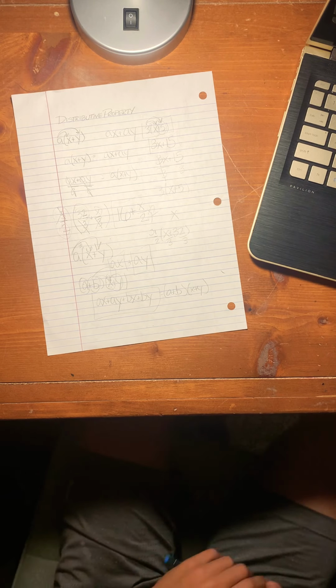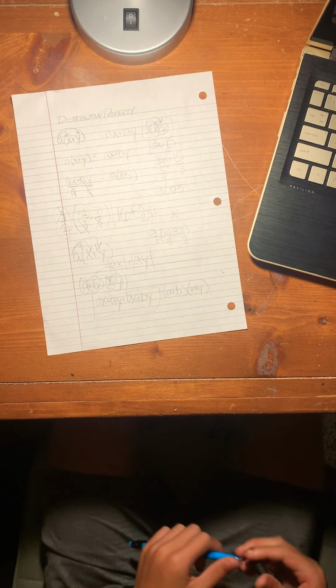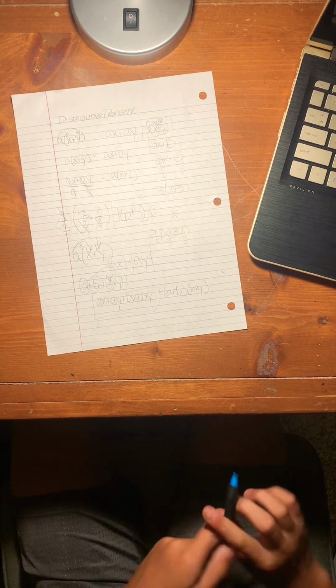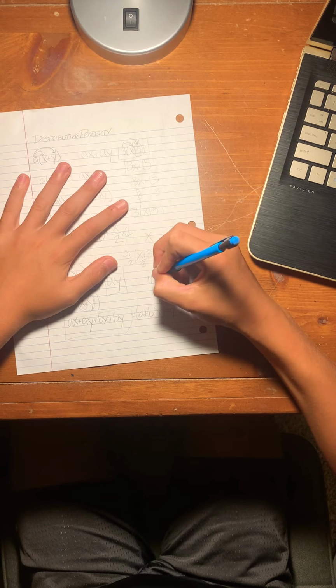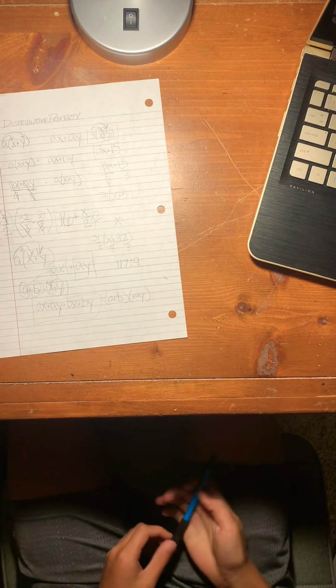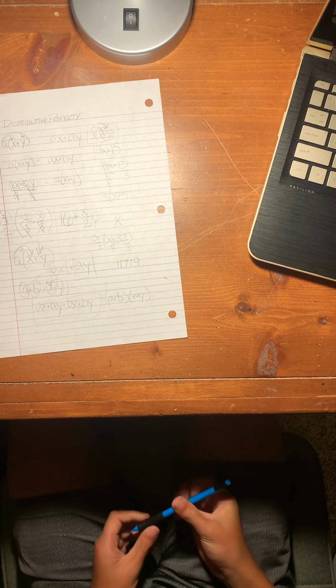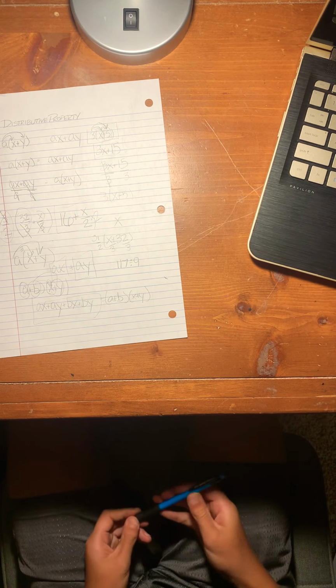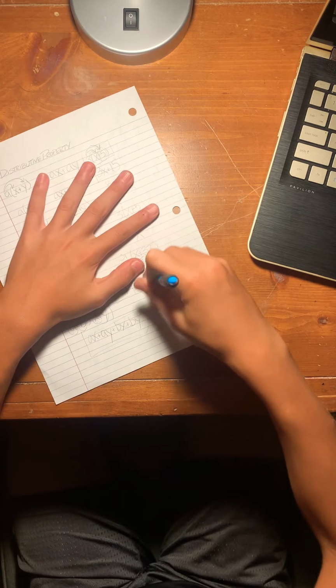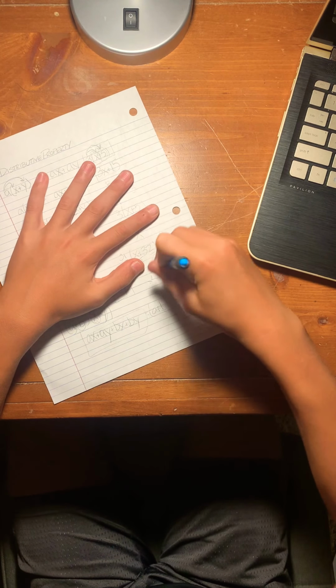Now let's see how we can use this another way. So let's say you get, let me think of something. Let's say you have the problem 117 divided by 9, right? In this case, what you can do is you can split this into two parts. Right here, sorry, that's a bad example. Let me show you a different example.